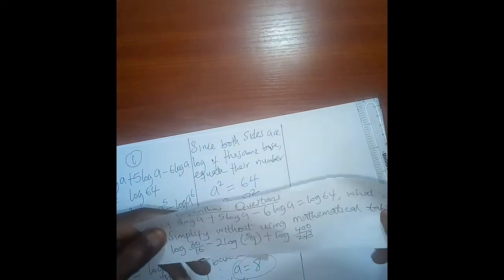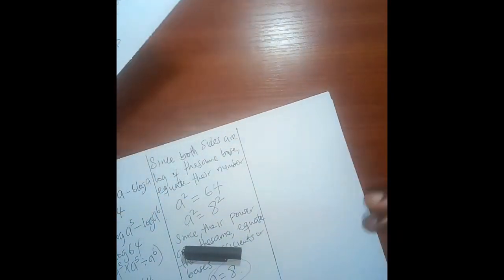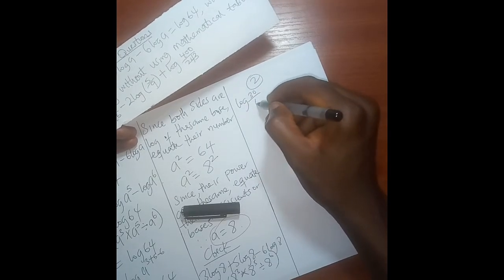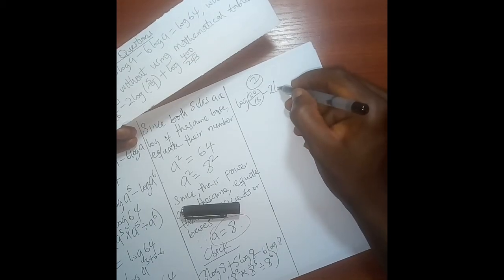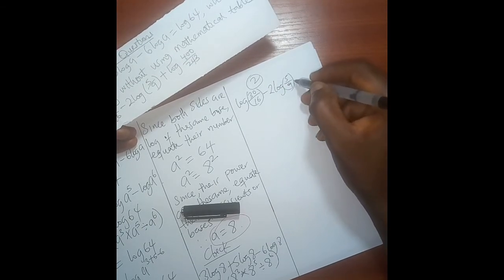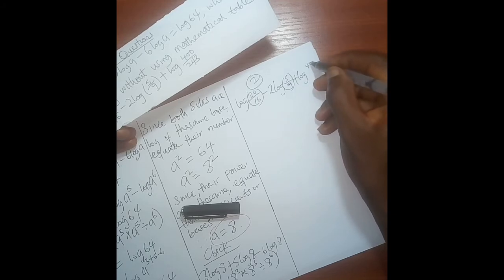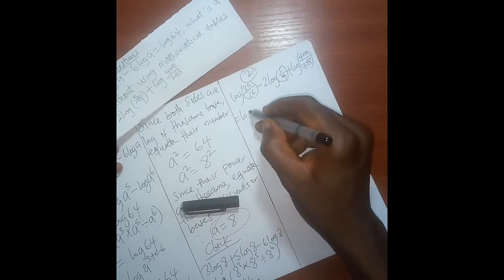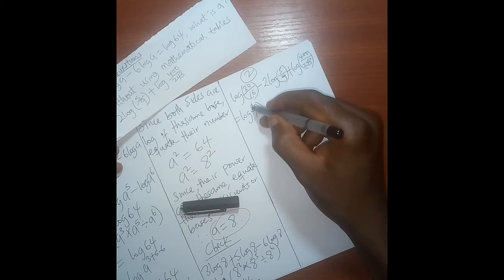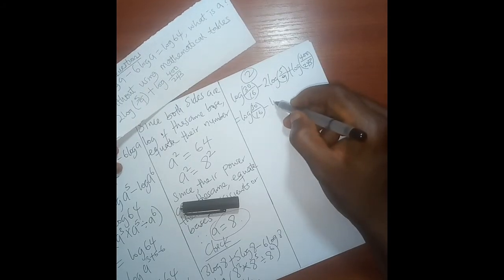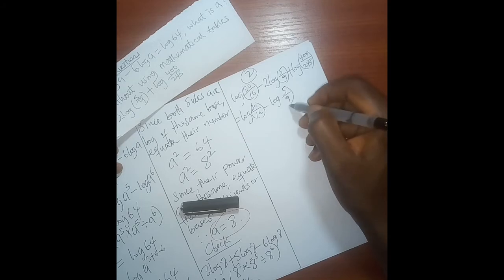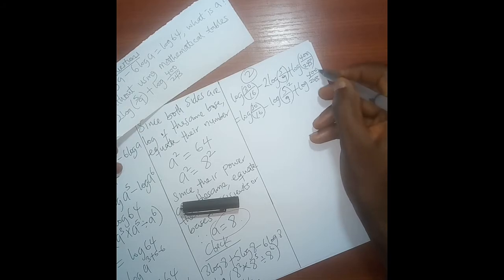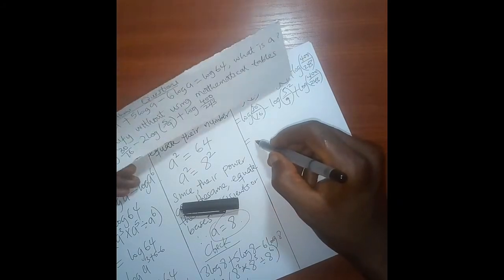Now the second question. We have log 30 over 16 minus 2 log 5 over 9 plus log 400 over 243. By the law of logarithm, the 2 comes up as a power, so we have log 5 over 9 raised to 2.